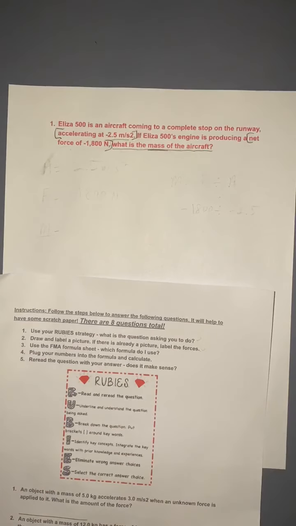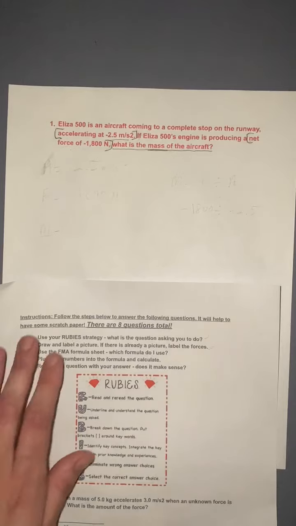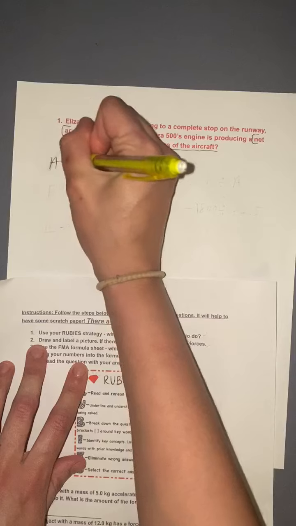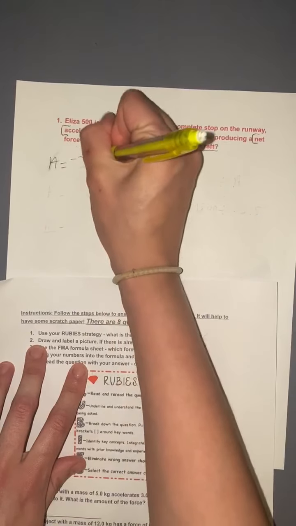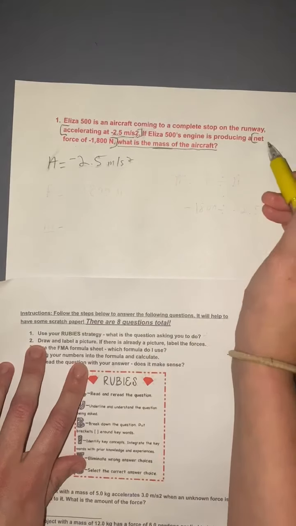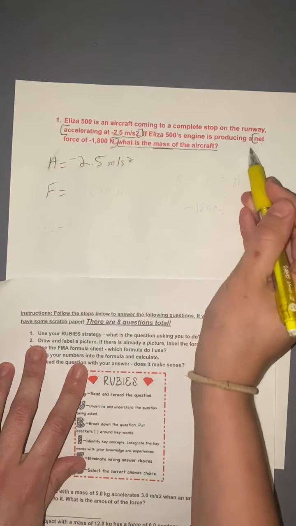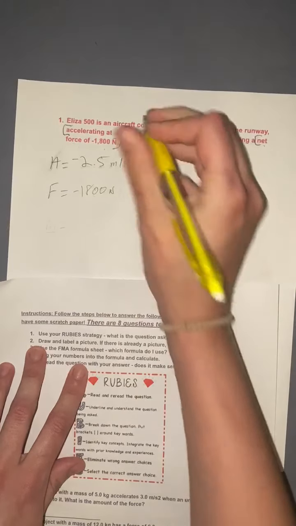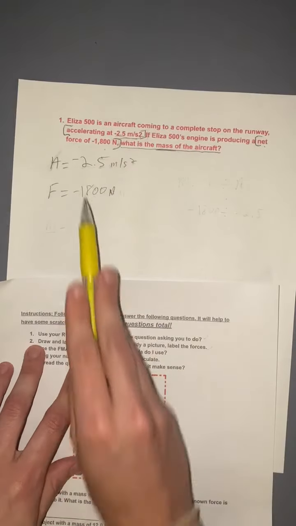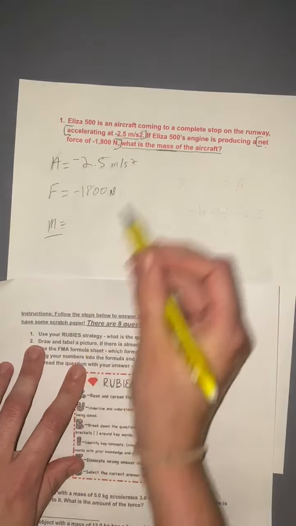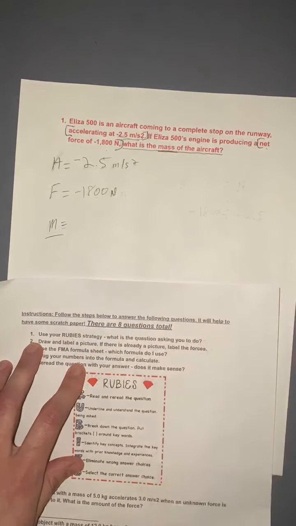So here is where drawing a picture or drawing labels is really going to come in handy. I was given my acceleration, so I'm going to go ahead and write it down so I can keep track of everything that I have. Negative 2.5 meters per second squared. I was also given my net force, so I'm going to write down my force was negative 1800 newtons. So from here, just by my labels, I can determine that I'm missing my mass. And I can go back to the question and see, yep, that's what I need to find.